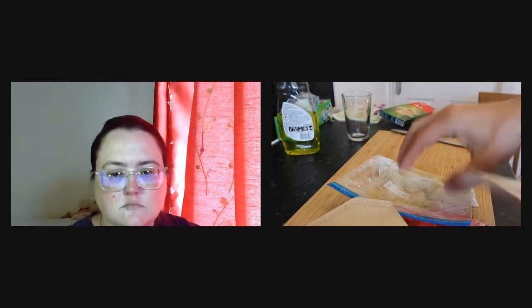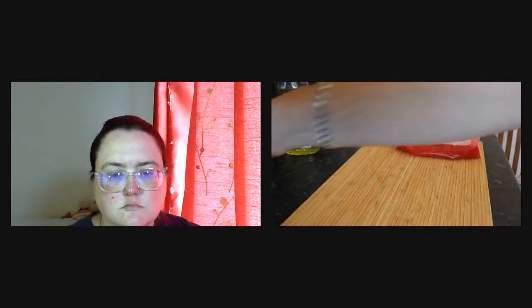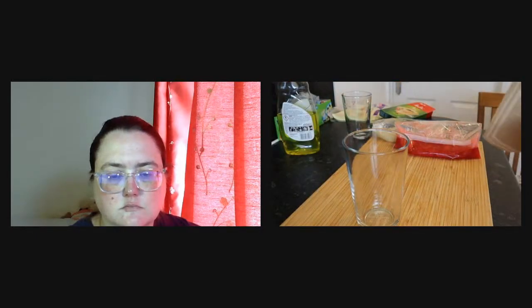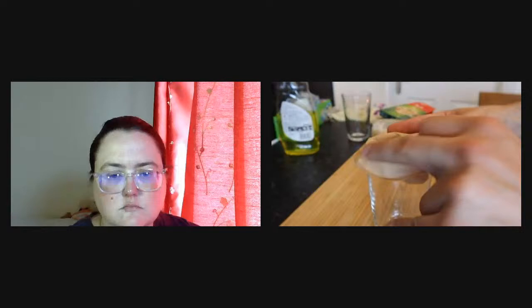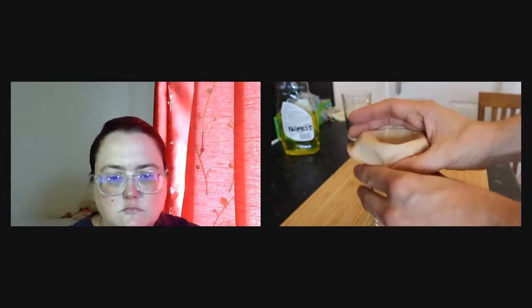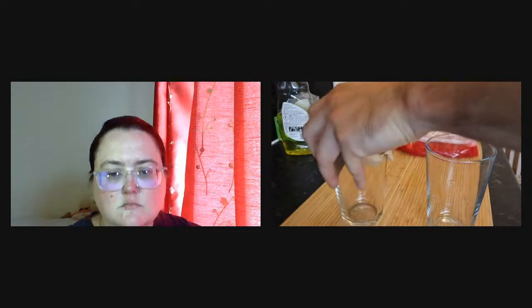And what I'm going to do is put those coffee filters over my glass, clean glass. You can use the glass that you used before to resuspend the salt. Okay.